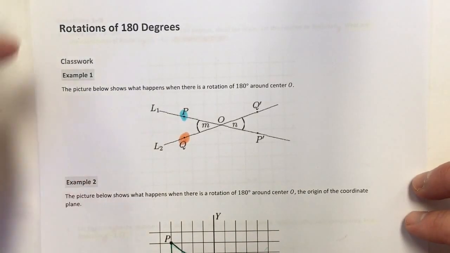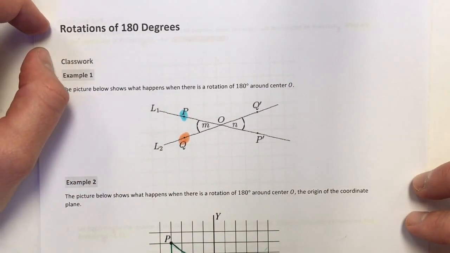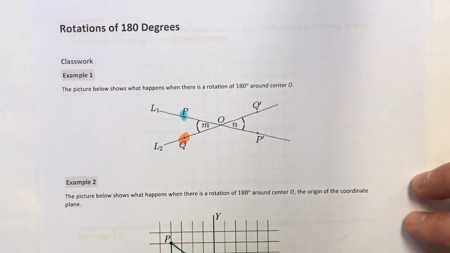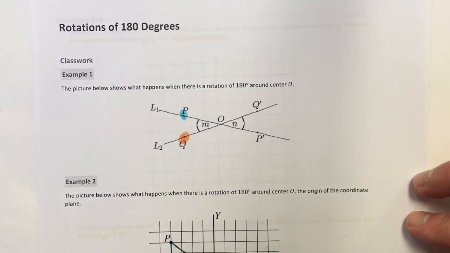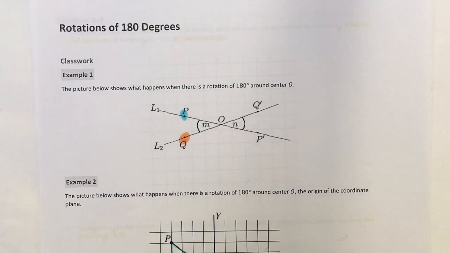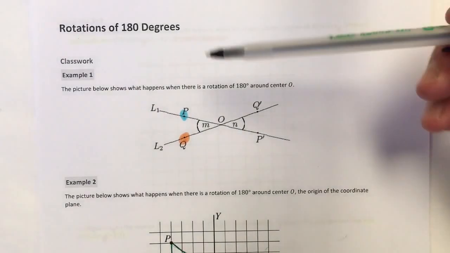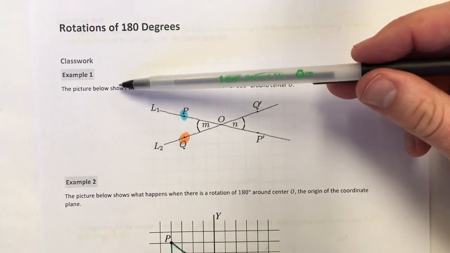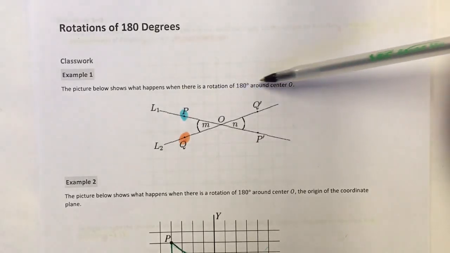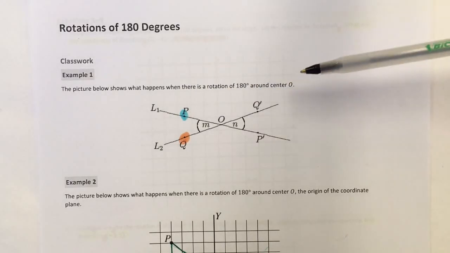Today we're going to continue our conversations with transformations, looking specifically at rotations of 180 degrees, and a lot of times the rotations of specific numbers have really nice results for them. So if we look at the example number 1, the picture below shows what happens when there is a rotation of 180 degrees around center 0.